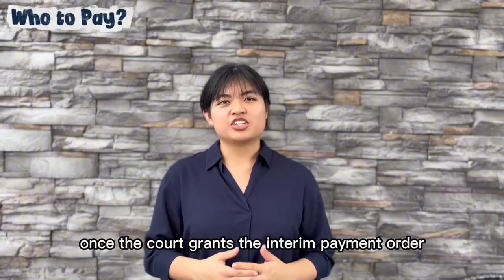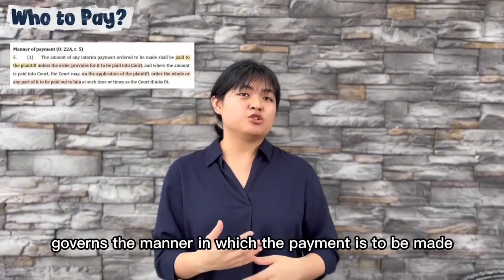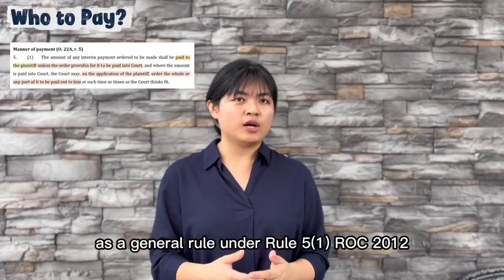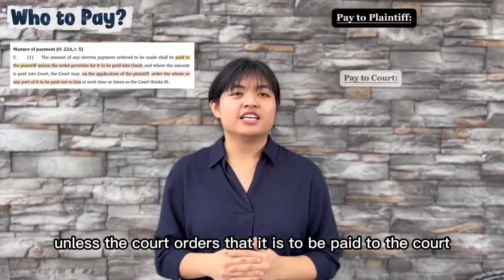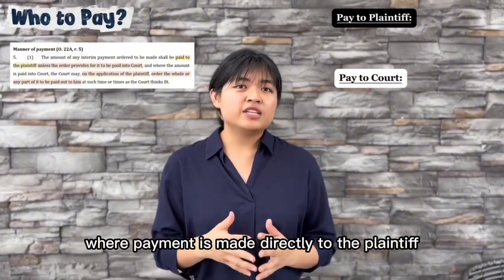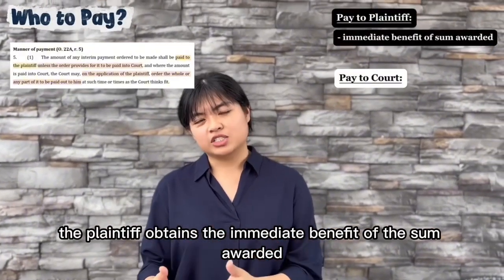Once the court grants the interim payment order, Order 22A Rule 5 governs the manner in which a payment is to be made. As a general rule, under Rule 5.1, the payment is to be made directly to the plaintiff unless the court orders that it is to be paid to the court. Where payment is made directly, the plaintiff obtains the immediate benefit of the sum awarded.